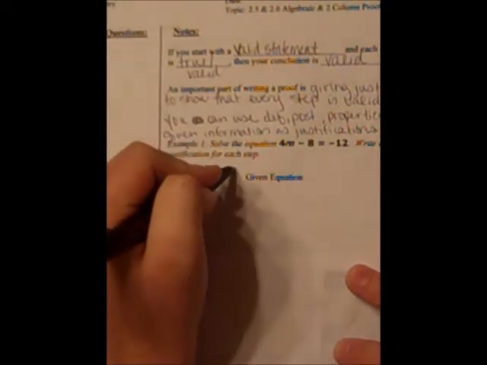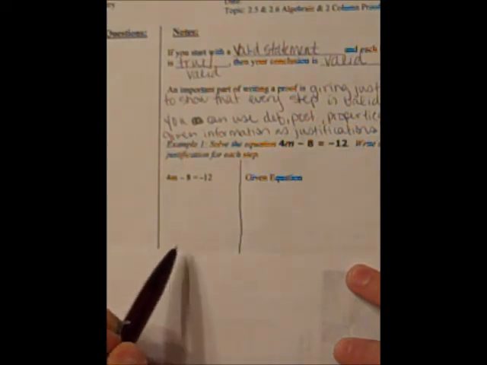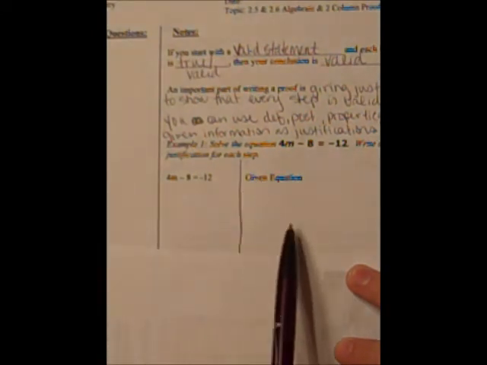Okay, so here we go with the problems. Example 1, solve the equation 4m minus 8 if m is equal to negative 12. Okay, so what you're going to do, these are going to mostly be in the 2-column style, where everything on the left is you actually working the problem, and everything on the right is you explaining what you did.